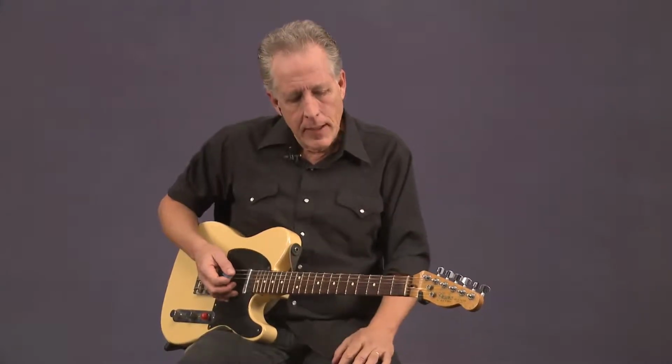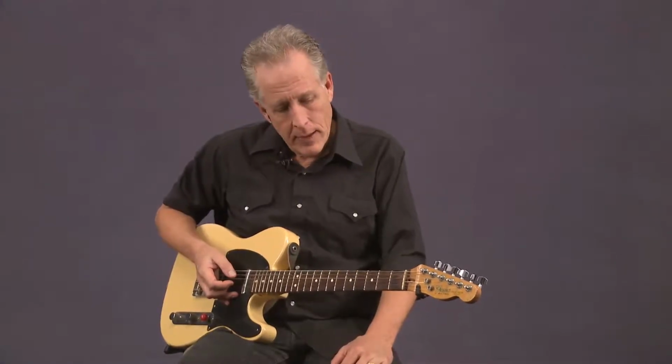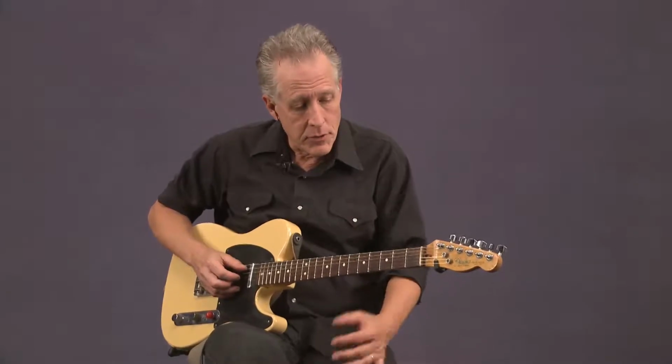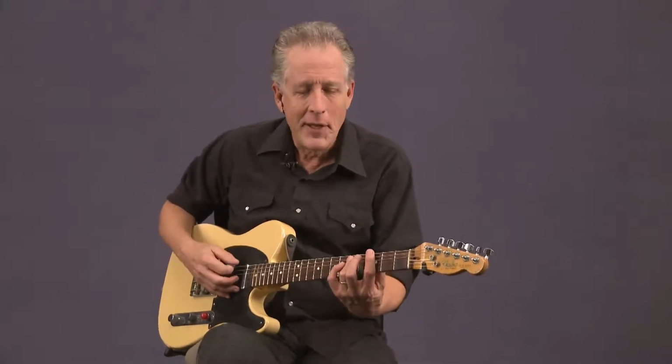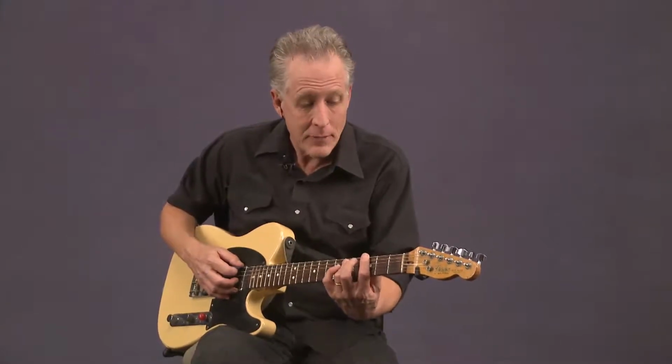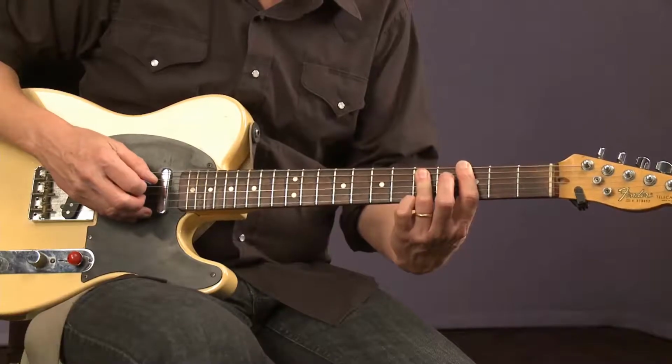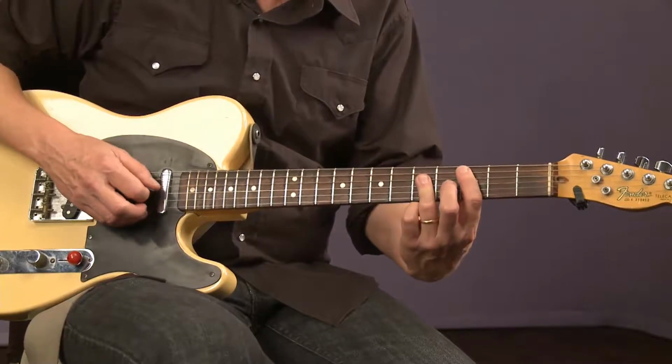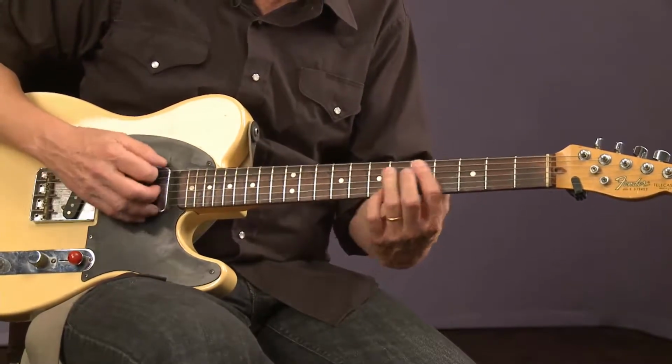All right. Now, the first variation that I'm going to talk about is called the quick change. The quick change is kind of what it says. It's pretty intuitive. You make a chord change quickly. Now, the way that works specifically is that we're in the key of G now. My 1 chord is G, my 4 chord is C, and my 5 chord is D.